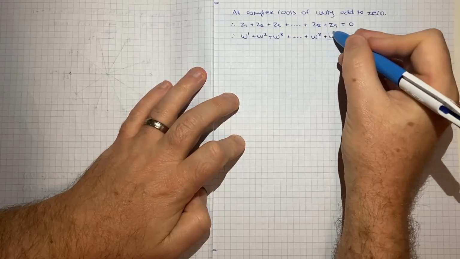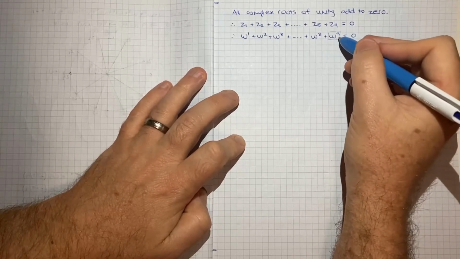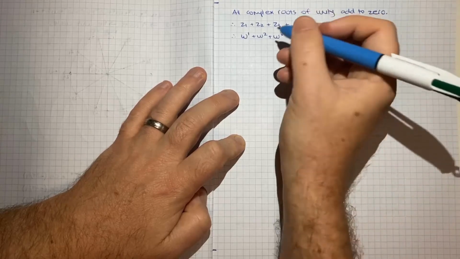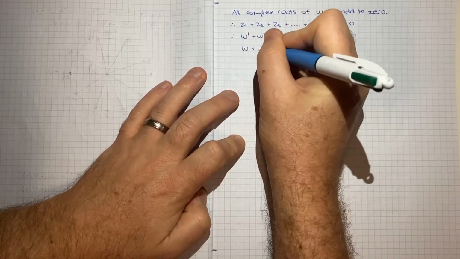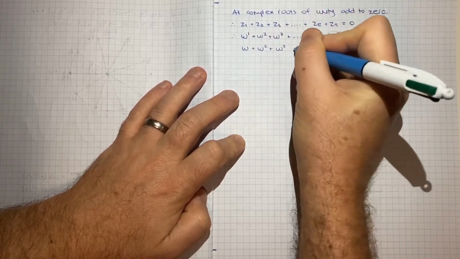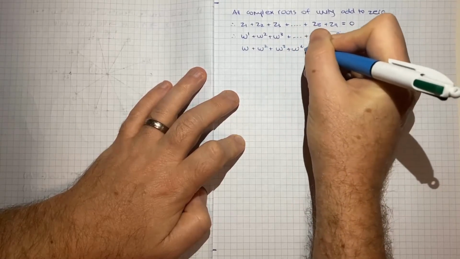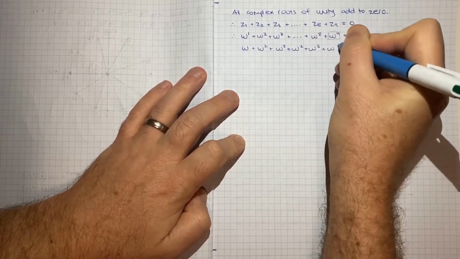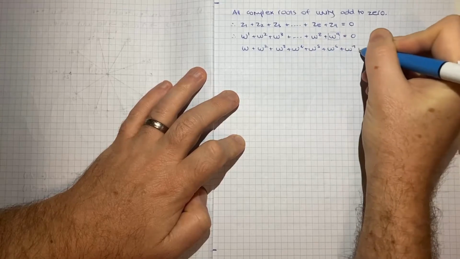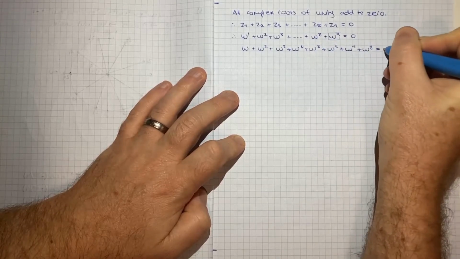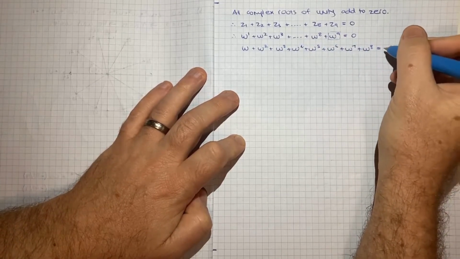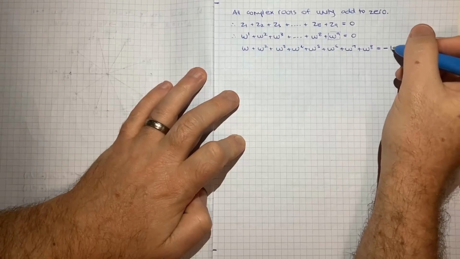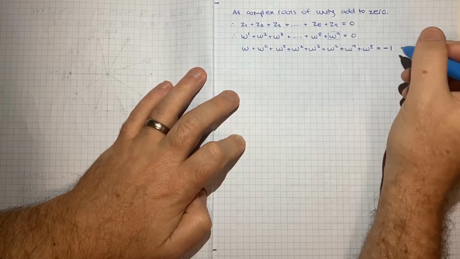And remembering that W to the 9 is equal to 1, we can just replace that with 1 and bring it over. And that's how we get W plus W squared plus W cubed plus W to the 4, all the way up to W to the 8 is equal to -1. That's what we were required to show. So part B, not particularly complicated.